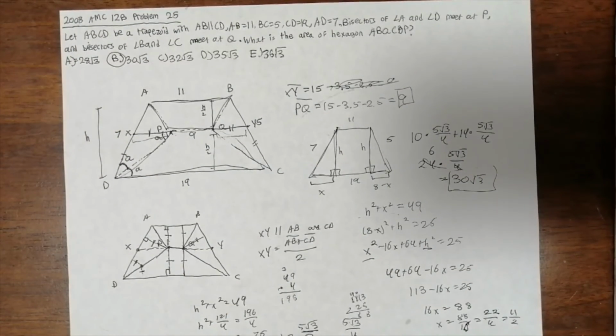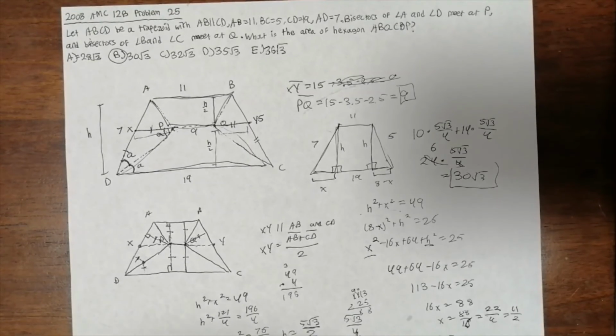So I hope this solution makes sense. I think a lot of the solutions on the wiki use trig. So I just wanted to show another approach.